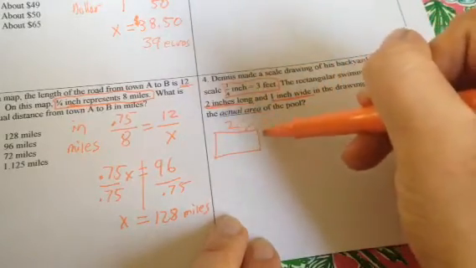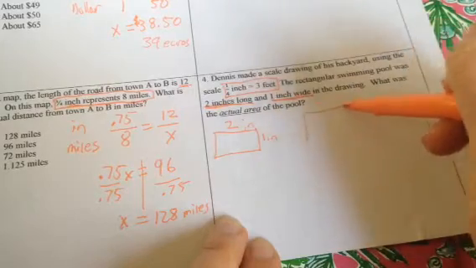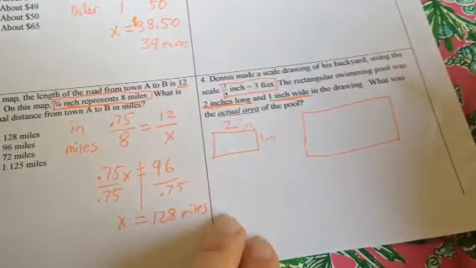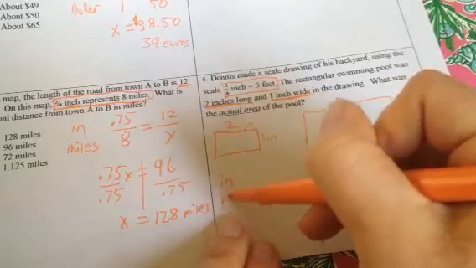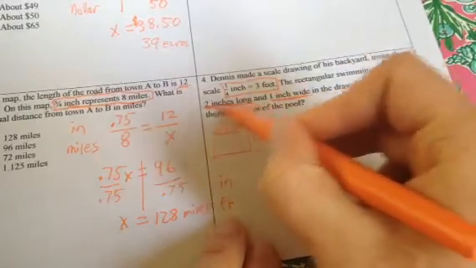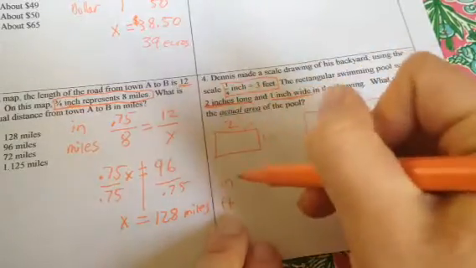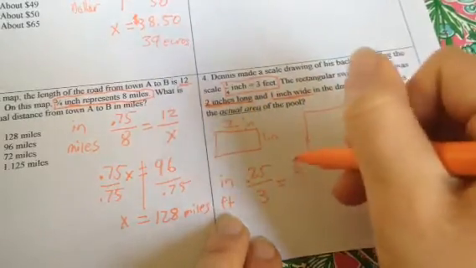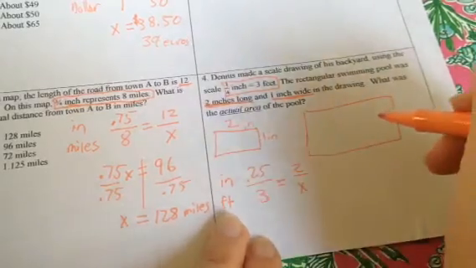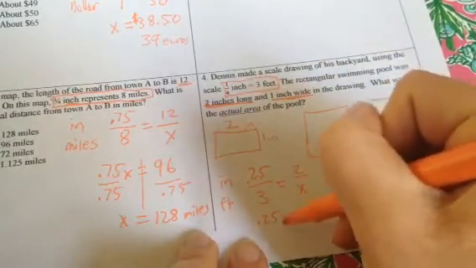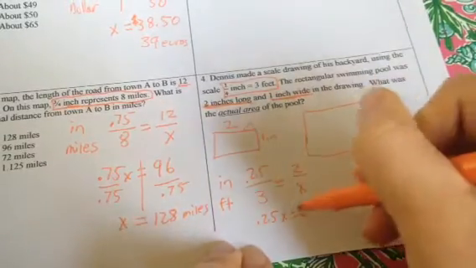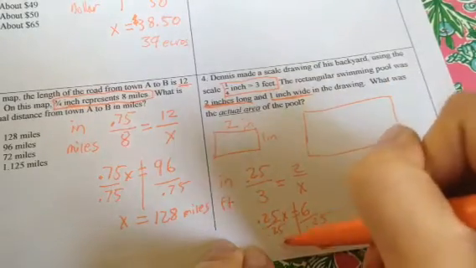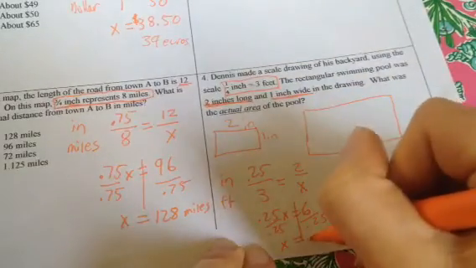So we have a 2-inch pool and a 1-inch pool, and we want to find out what the real pool is going to be if this is the model. So let's set up our proportion. We have inches to feet. So let's start with the 2 inches first. So we know that 1/4 is like 0.25 over 3 feet is the same as 2 inches over x, and we need to find what it is in feet. So we'll cross multiply. 0.25x equals 6. And then we'll divide both sides by 0.25. We get x is equal to 24 feet.